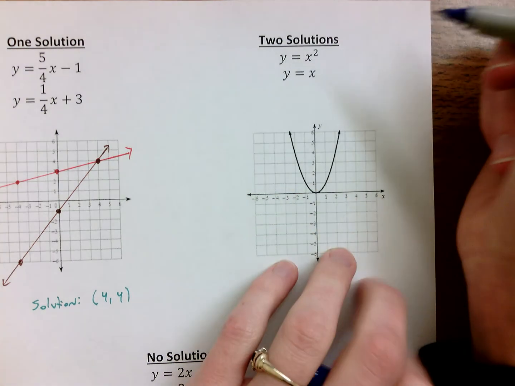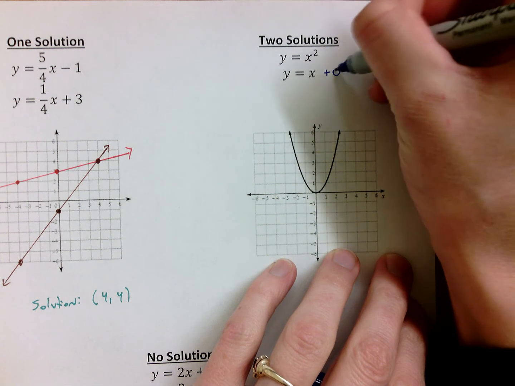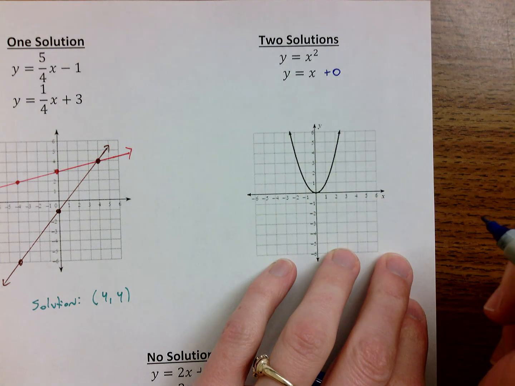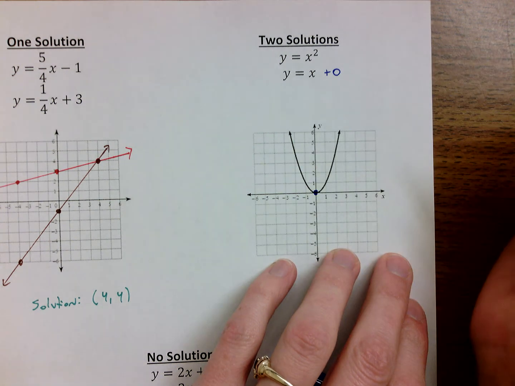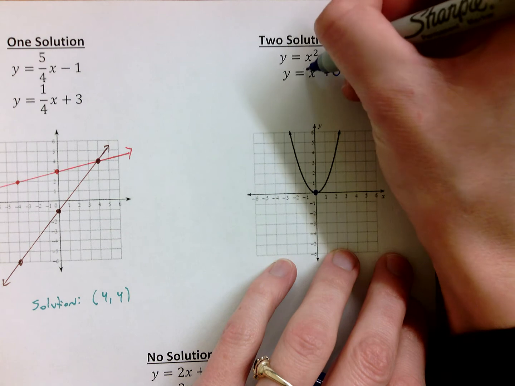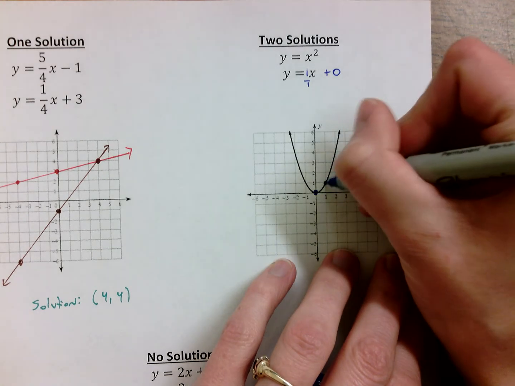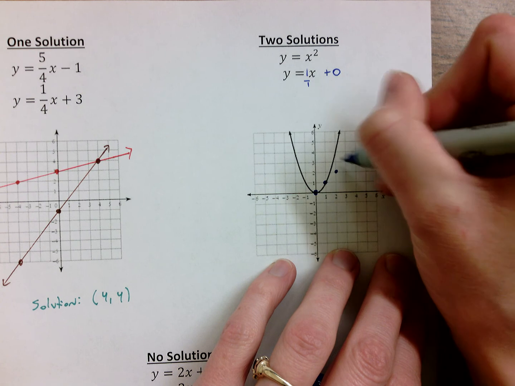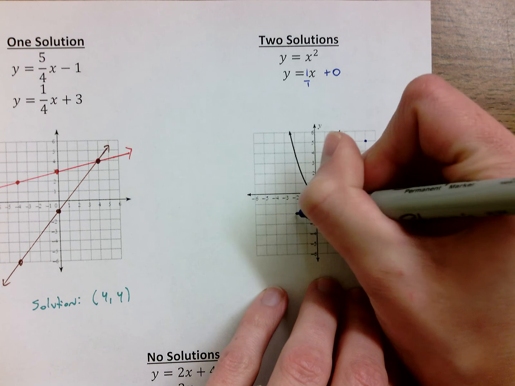So y equals x. This one's a little bit tricky because our starting point is invisible. There's an invisible plus 0 there. So my starting point is going to be at 0. And then my slope, there's an invisible 1, so 1 over 1. So I'm going to go up 1 over 1, up 1 over 1, up 1 over 1 to make my line.